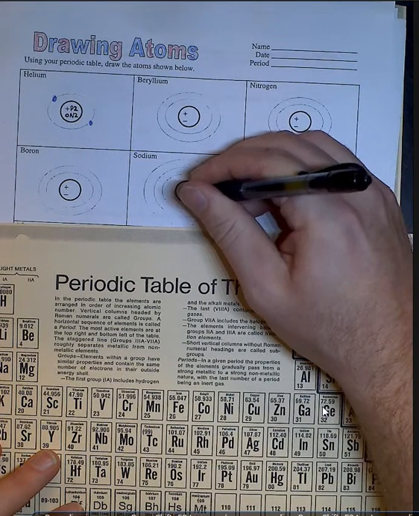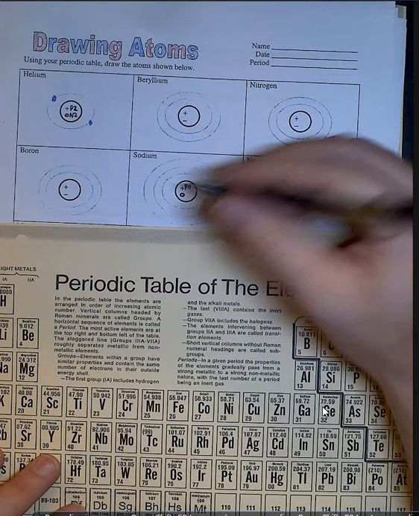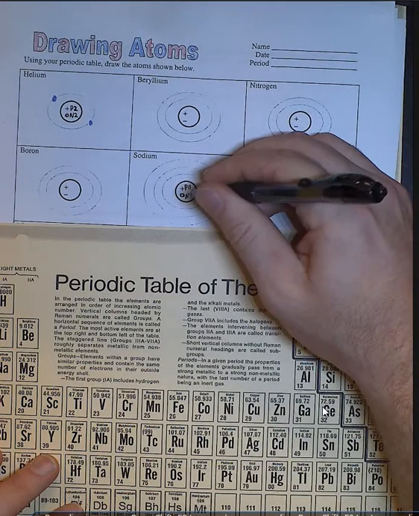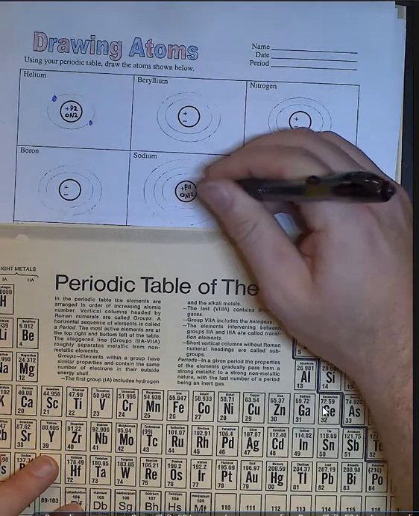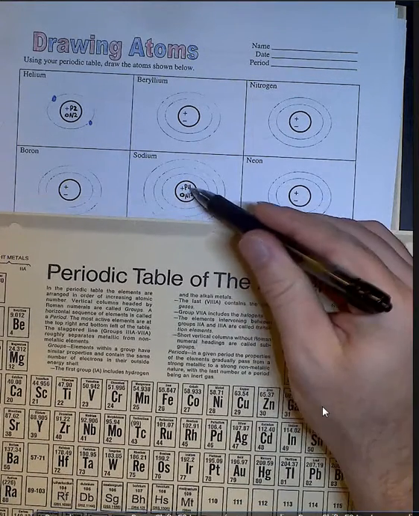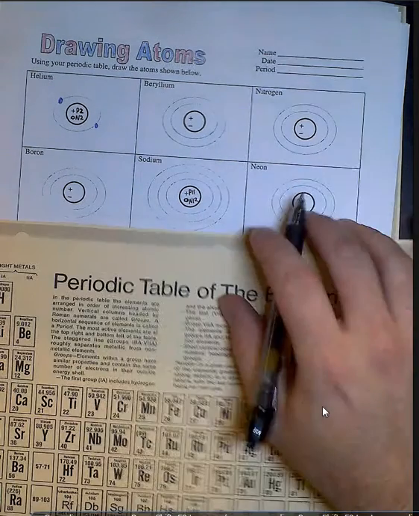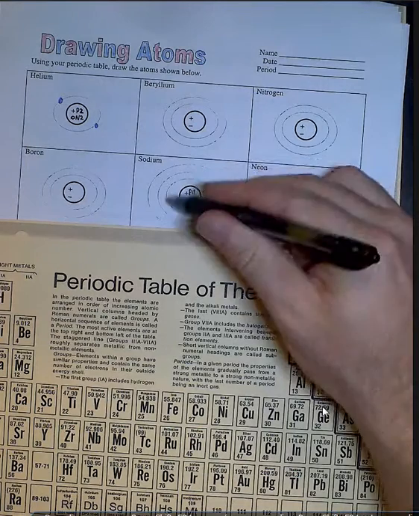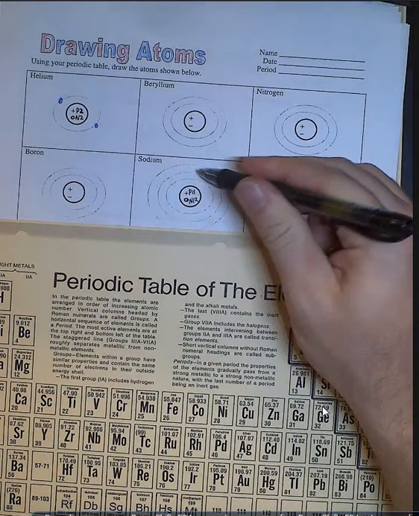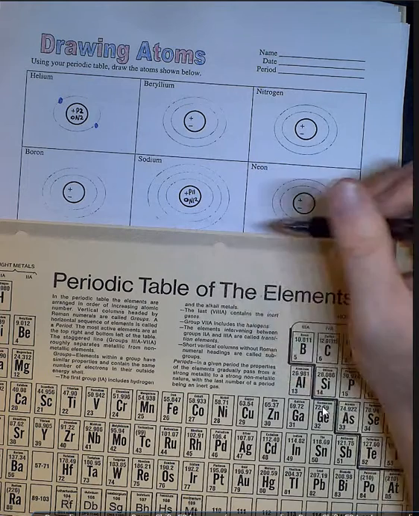We're going to change this minus sign to a neutral, which is just a 0. And our number of neutrons is 12. 12 plus our 11 adds up to 23. We now need 11 electrons. For valence shells, in the first ring, you can only fit 2. So we're going to put 2 here. In the next ring, we can fit up to 8. And the next ring, you can fit up to 8. Okay, but we might not necessarily need all those.